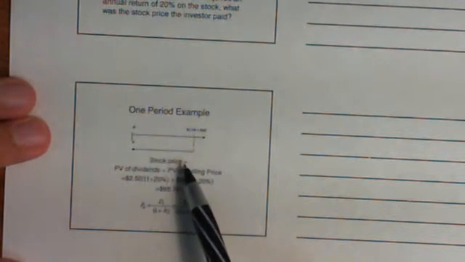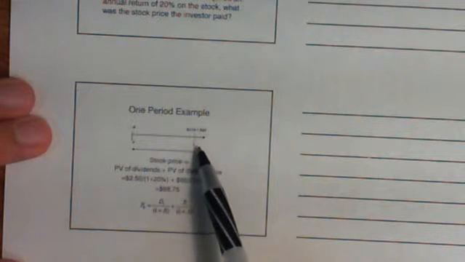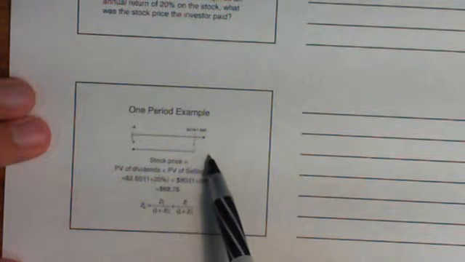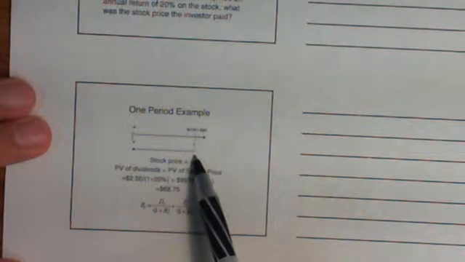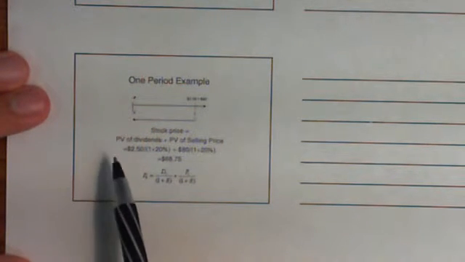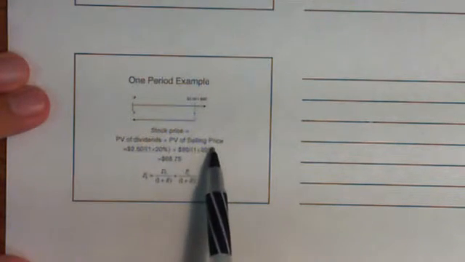So this investment is in effect an exchange of today's money, which is the price, for two future cash inflows. Now we know there is time value of money, so the amount that the investor needs to pay today must be the present value of the two cash flows. So that's the formula we have. The price today equals the present value of the dividend plus the present value of the price.